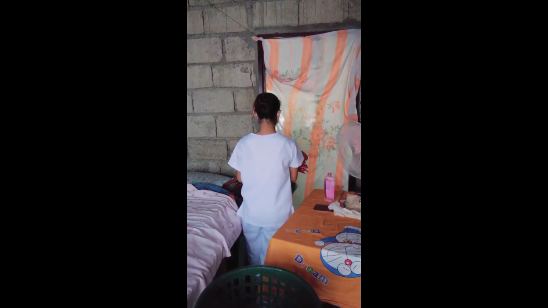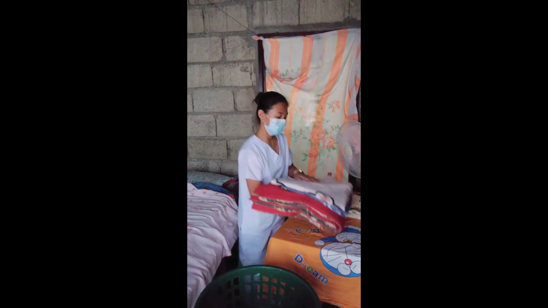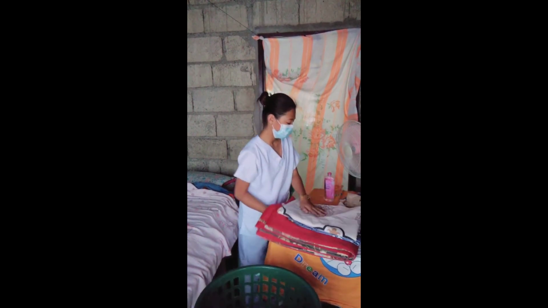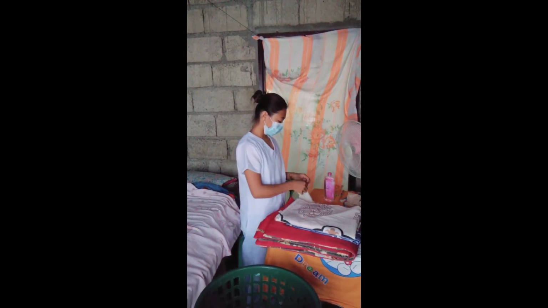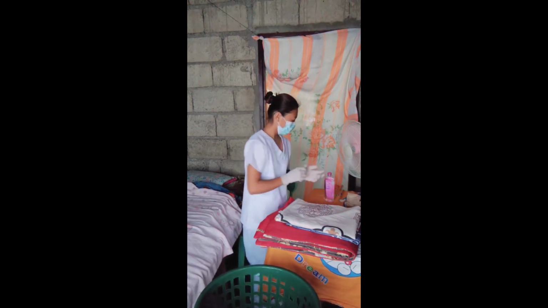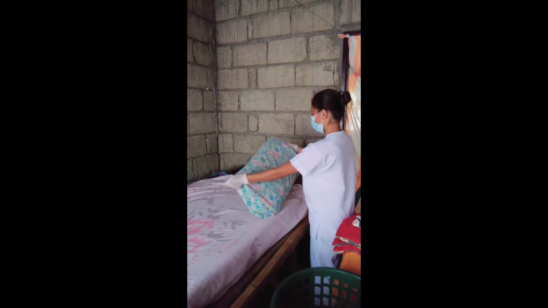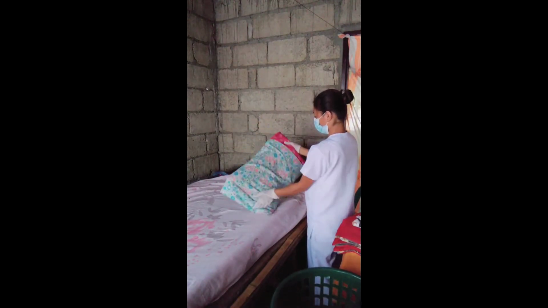I will be guiding you, ma'am, in some positions. I hope for your cooperation. Let's start. To make an occupied bed, first gather the appropriate supplies with the linen stacked in order of use from top to bottom. Place the clean linen on a clean surface, such as a bedside table. Next, put on the gloves. Then put the pillow, if to be used, on a chair.